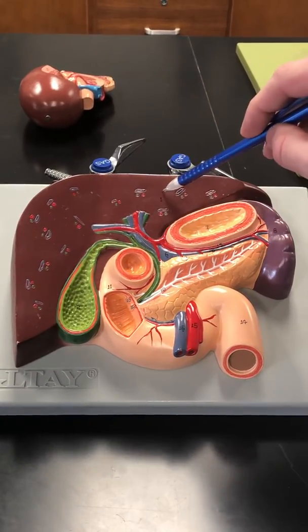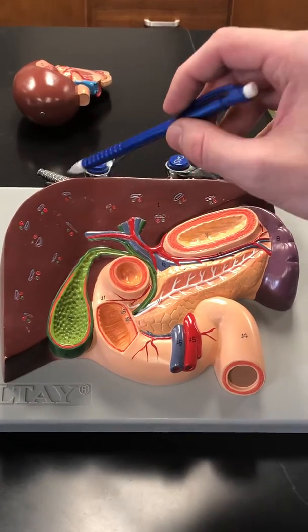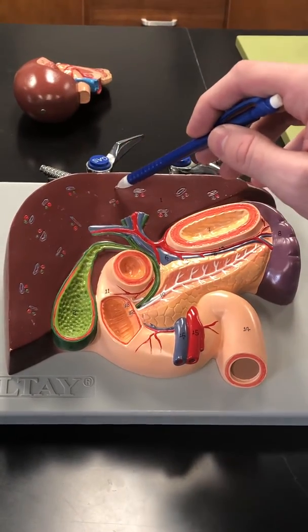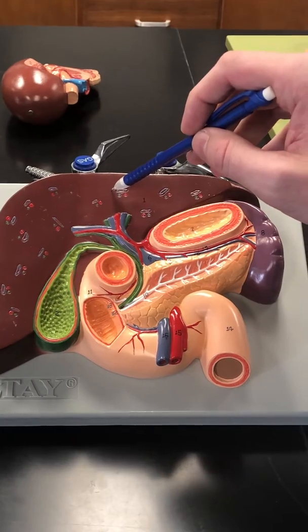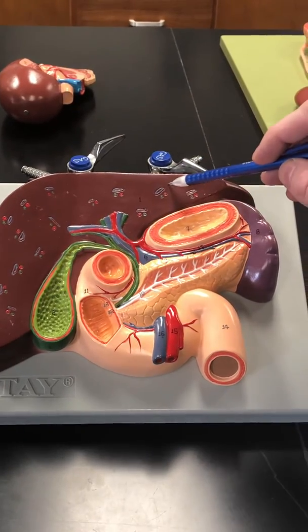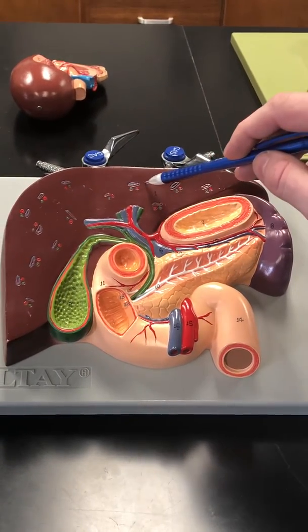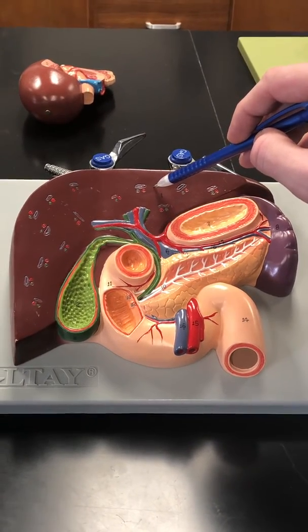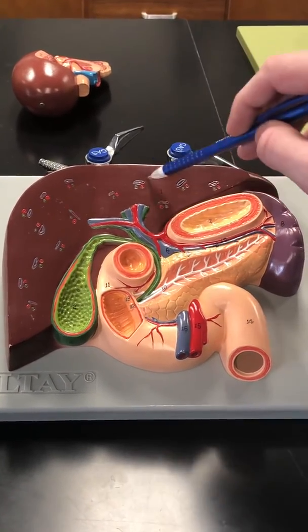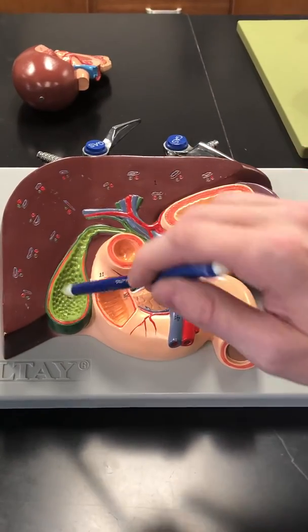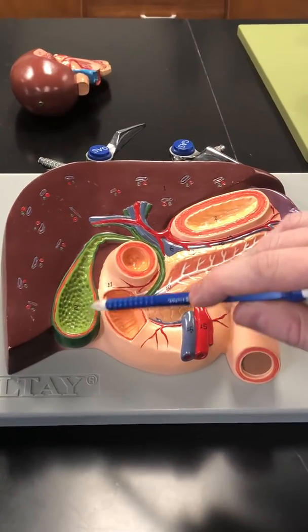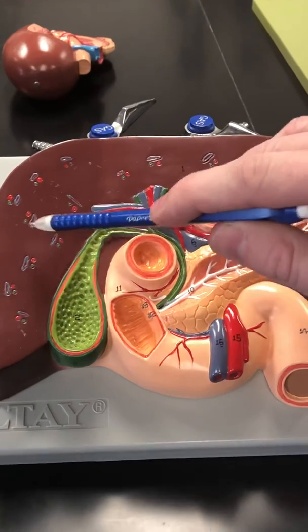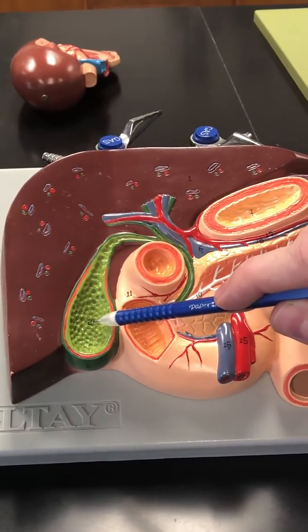Lots of functions, one of which is to remove toxins from our bloodstream. Okay, lots of other functions. So liver, it makes bile, by the way, which is a digestive aid that helps us break down fats. That bile that's made is stored in the gallbladder, this green structure here. So liver makes bile, gallbladder stores the bile.